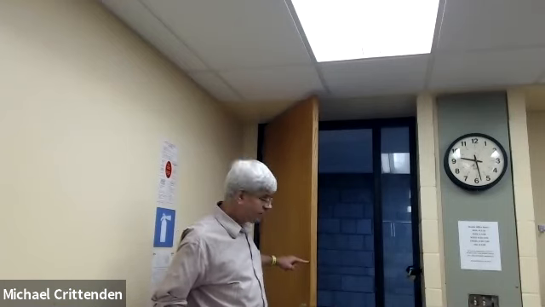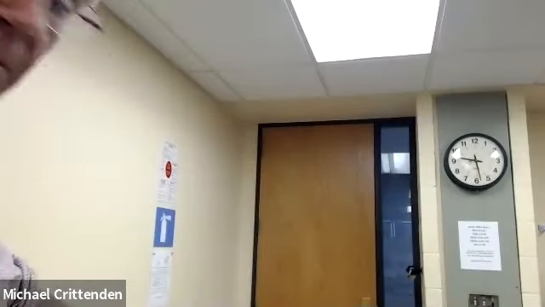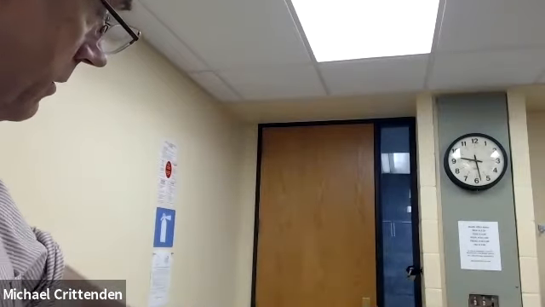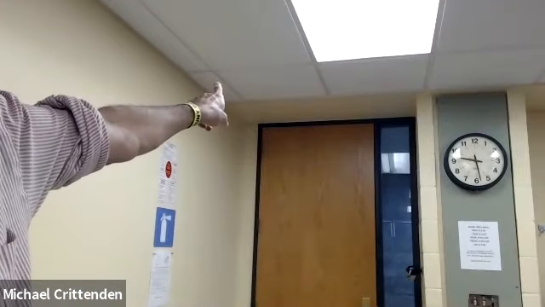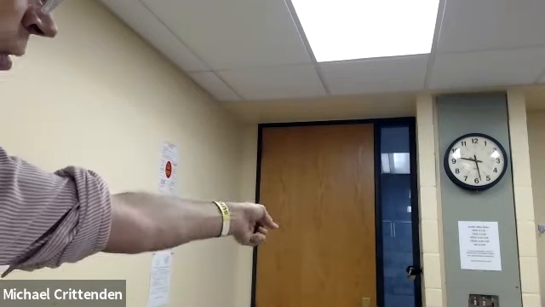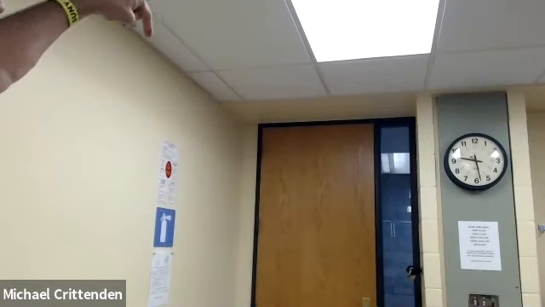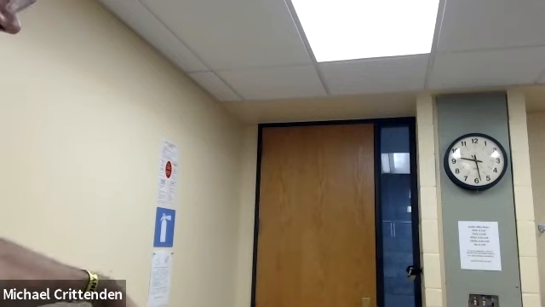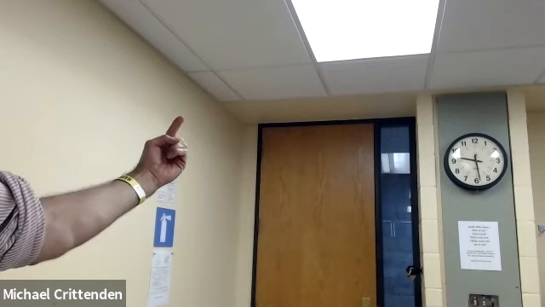If I decide to push the door shut like that, the torque vector points, picture a big long arrow that goes up through the hinges, okay? If I'm pulling the door open, the torque vector points downward. If I'm shutting the door, the torque vector points up through the hinges.